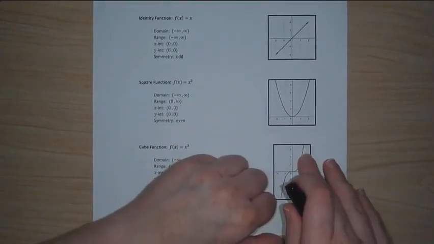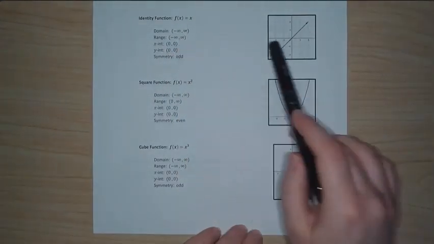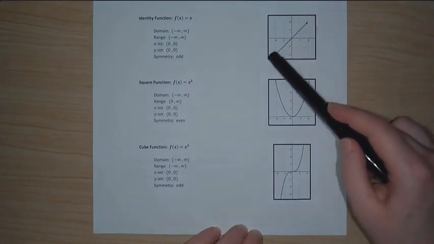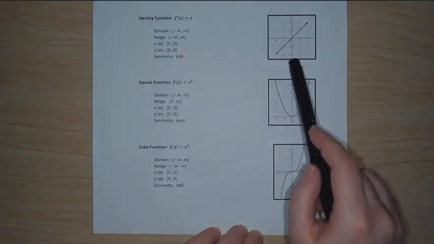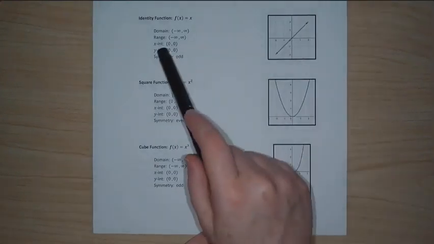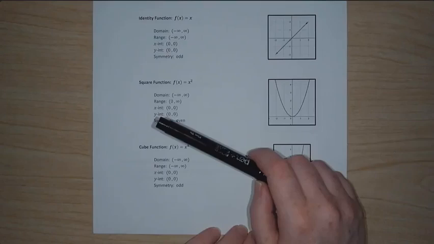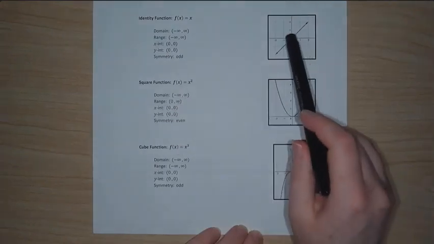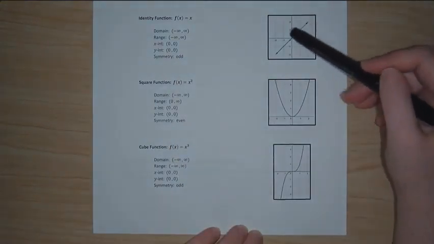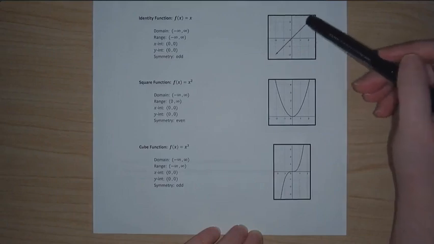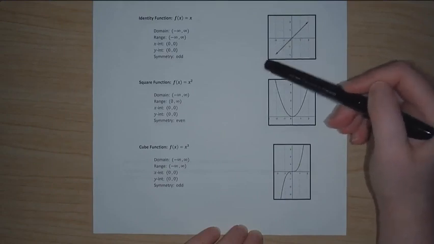The next function is the identity function, f of x is equal to x, y equals x, which is just going to be the most typical line you can draw. Its domain is going to be negative infinity to infinity, just like its range is going to be negative infinity to infinity. The x-intercept and the y-intercept are the same. The only place where this line touches the x-axis or the y-axis is the origin itself. And the symmetry is odd, so if you take this quadrant, just this little square right here, the first quadrant, fold it downwards and then fold it again, you'll have the same image. That's kind of what odd means.